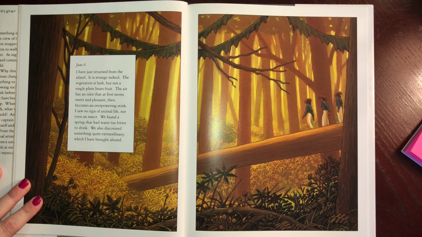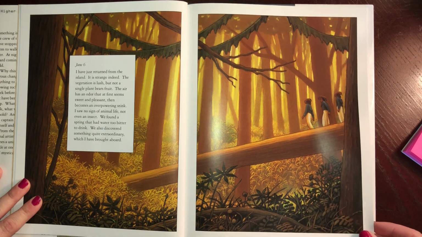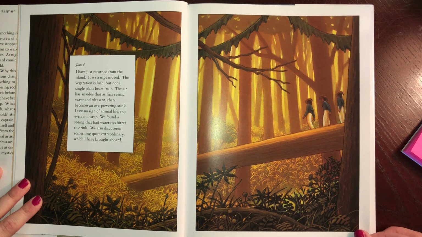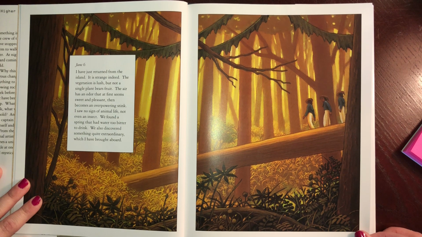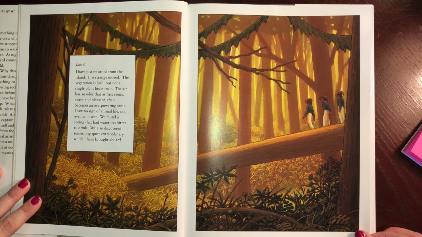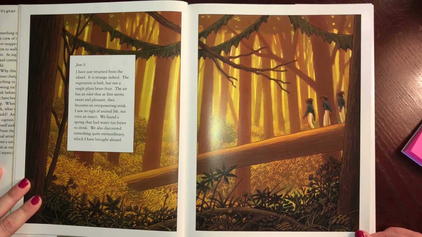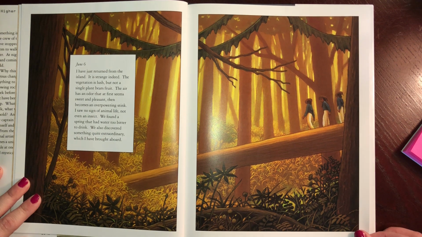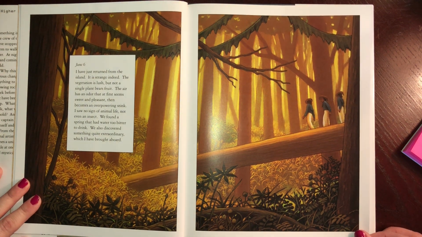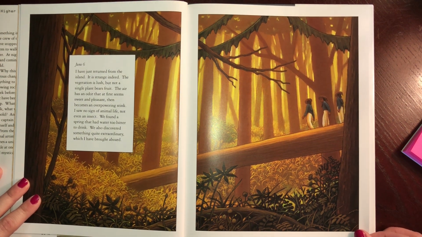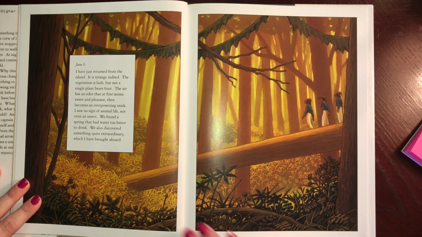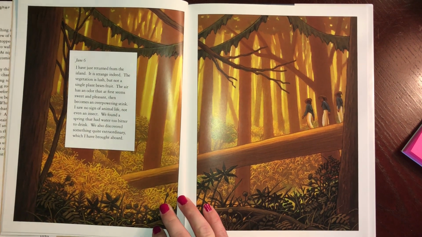June 6th. I have just returned from the island. It is strange indeed. The vegetation is lush, but not a single plant bears fruit. The air has an odor that at first seems sweet and pleasant, then becomes an overpowering stink. I saw no sign of life, animal life, not even an insect. We found a spring that had water too bitter to drink. We also discovered something quite extraordinary, which I have brought aboard.